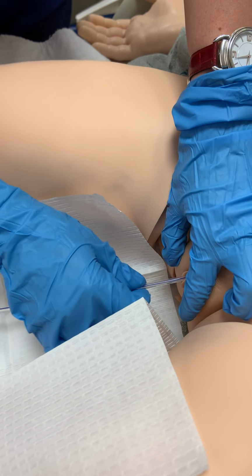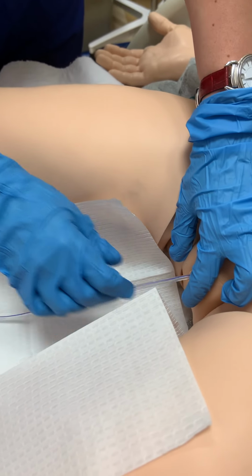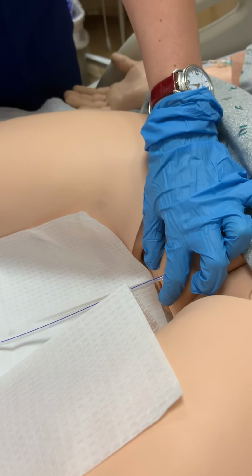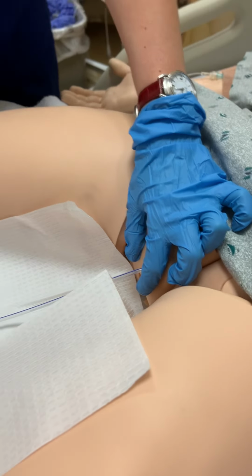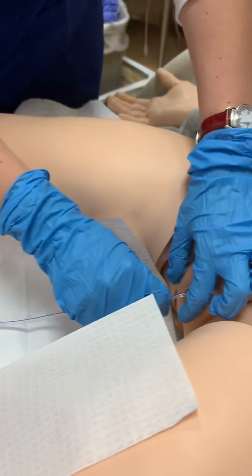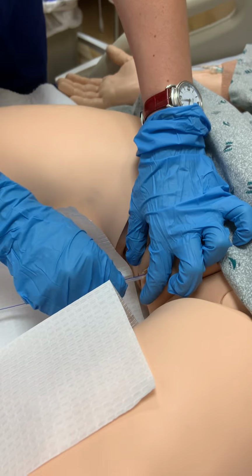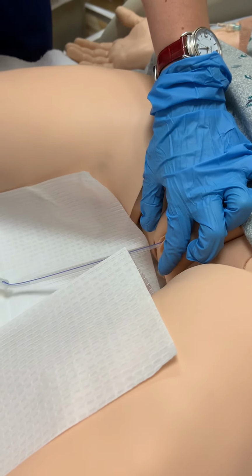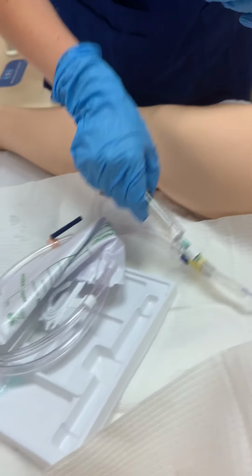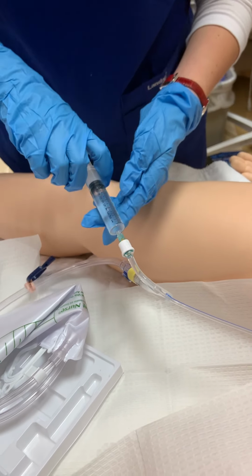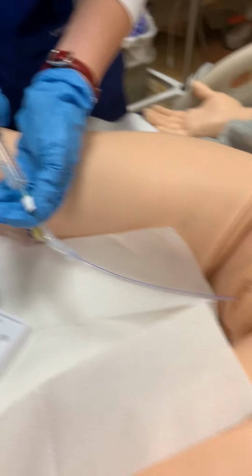Believe it's gone in far enough. I can see the urine. Great. So at this point, I am going to push it just another inch or two since I saw the urine. So it should be in there far enough. And I'm going to push in the 10 mLs to inflate the balloon.